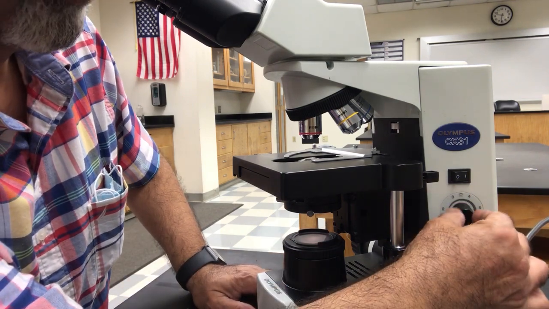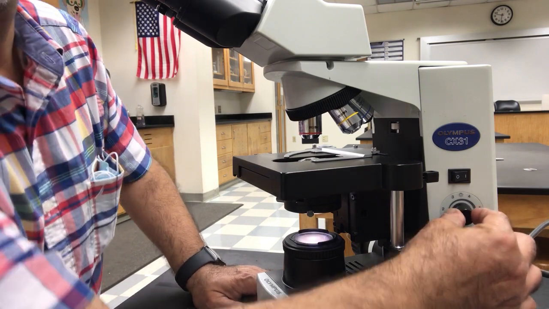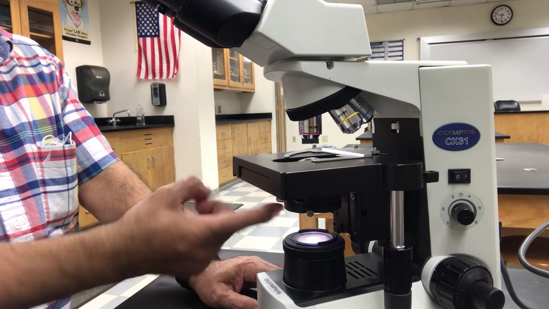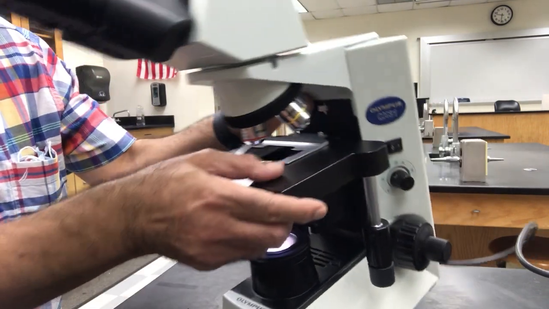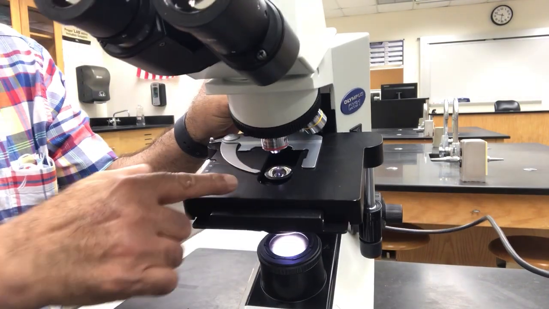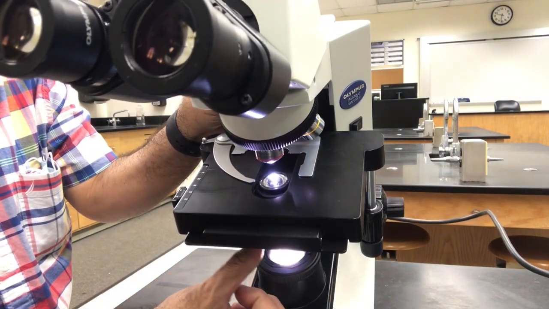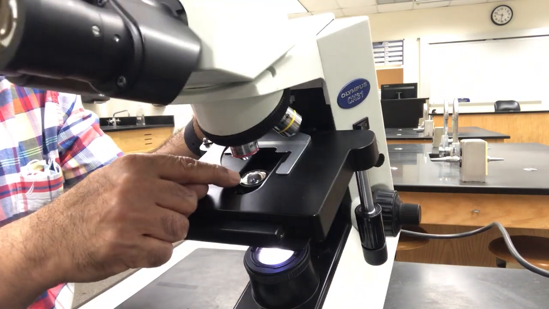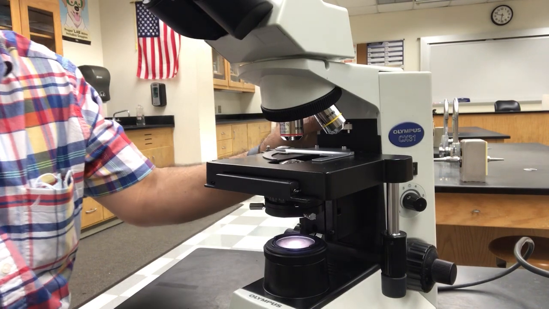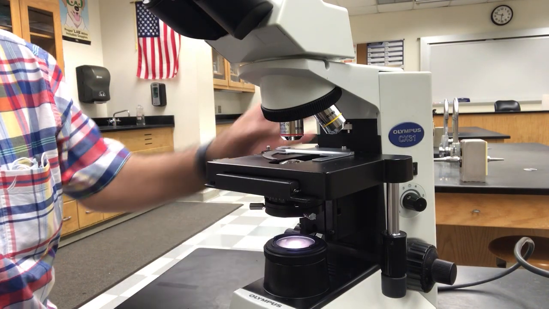This is the controller for the light. Go high and you can see the light coming, and the light goes to the condenser. You can see a lot of light coming through here now. And if I close the iris diaphragm, very minimal light would come here and create a contrast so we can see transparent objects.